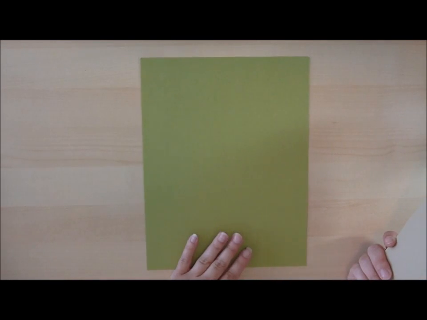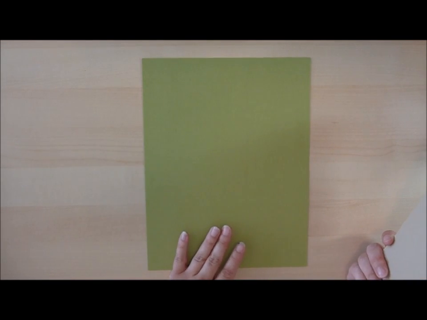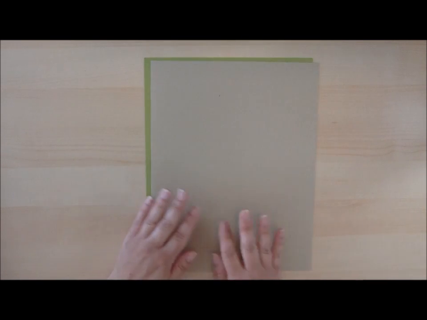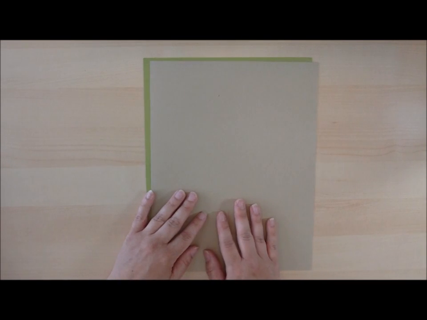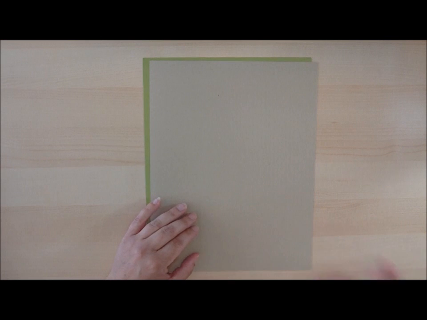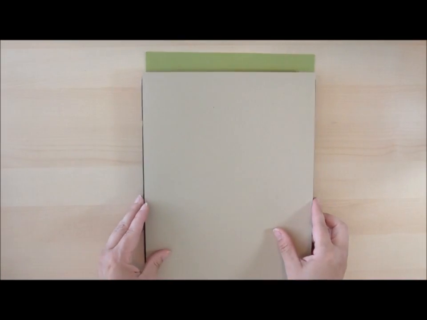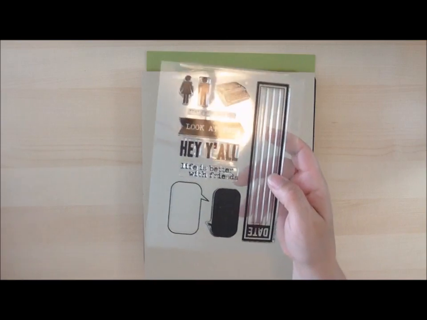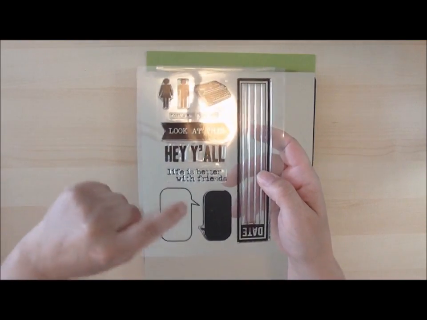First, I started with an 8.5 by 11 inch green piece of cardstock, and then I wanted to do a background completely on craft cardstock, but I wanted to make it my own background. So I am going to use a stamping technique to create my own background paper. Now I am going to be using this Studio Calico stamp, and I'm going to be using this speech bubble.